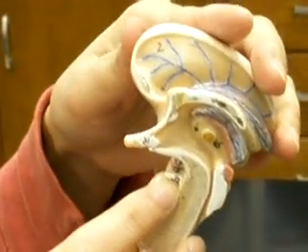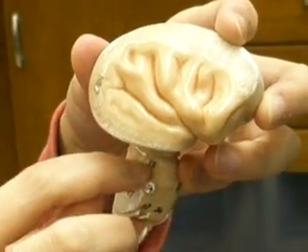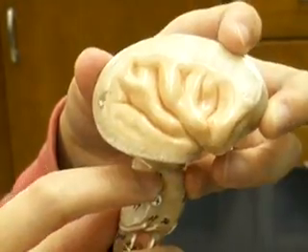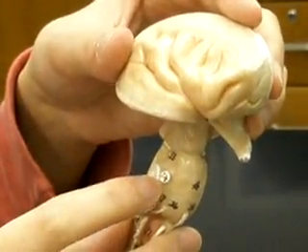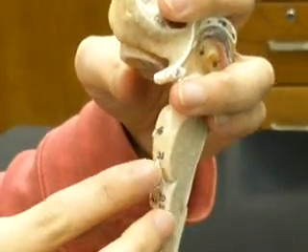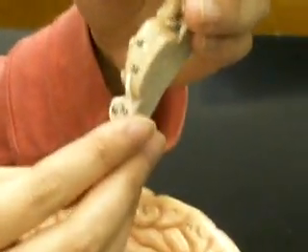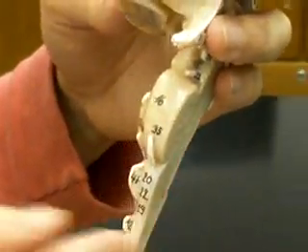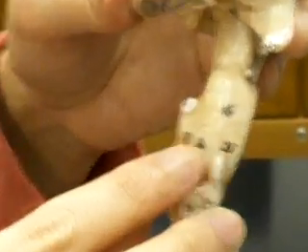And then you get the trochlear nerve, which is right there, 33. You get the trigeminal nerve, which is 34. You get the abducens nerve, which is right here, 35. You get the facial nerve, which is, where is the facial nerve again? 36. Oh yeah, 36. 36 is smaller.